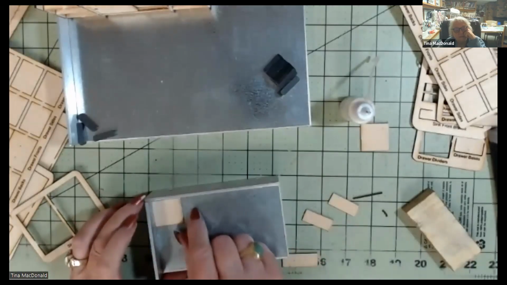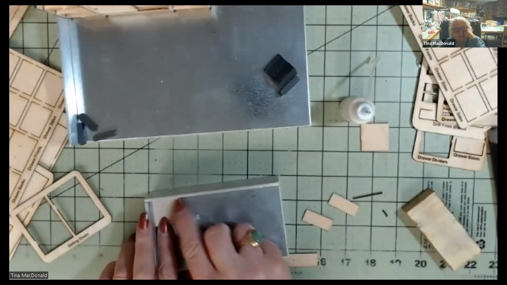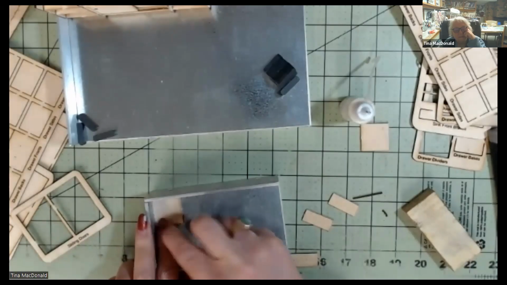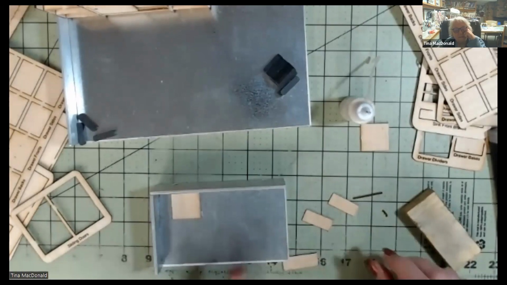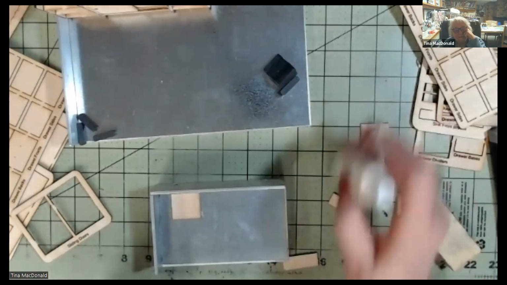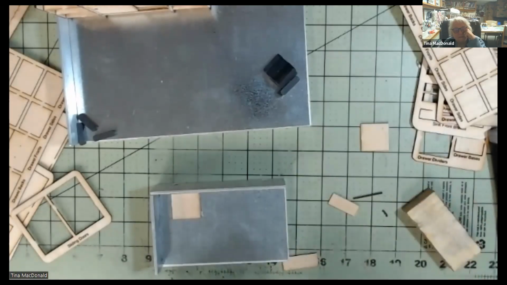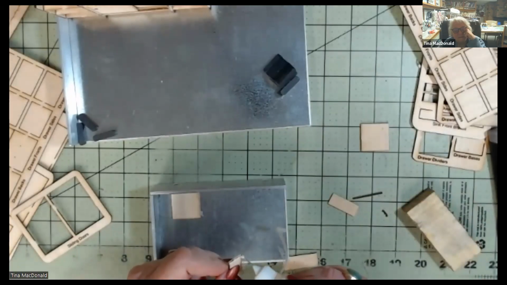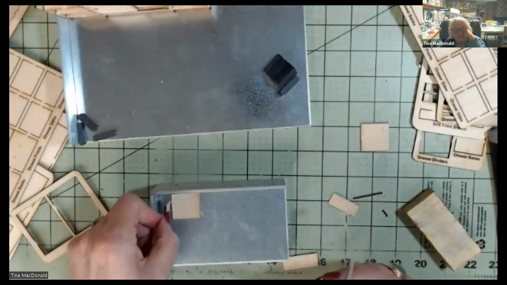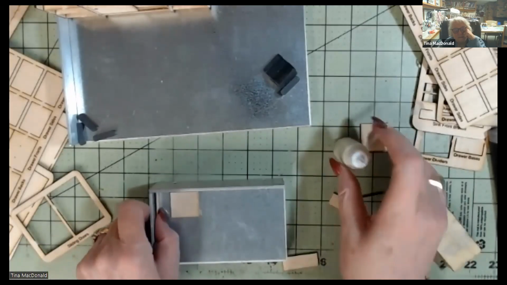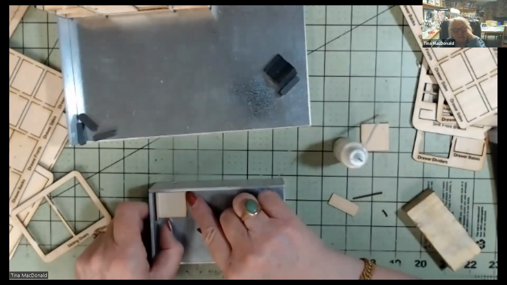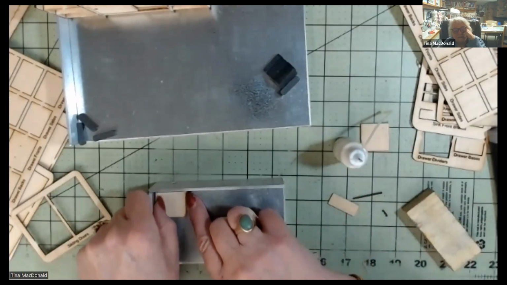And they just go together at right angles. We're going to quickly put glue on the side. Push that up to it.